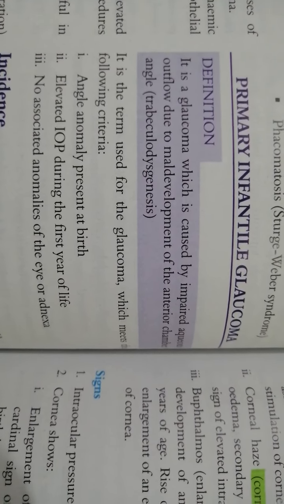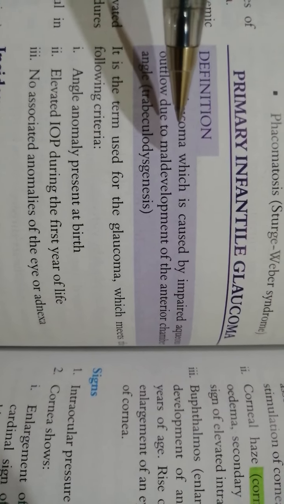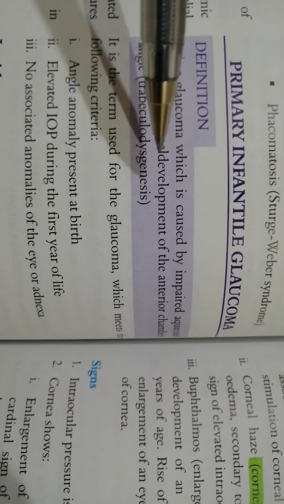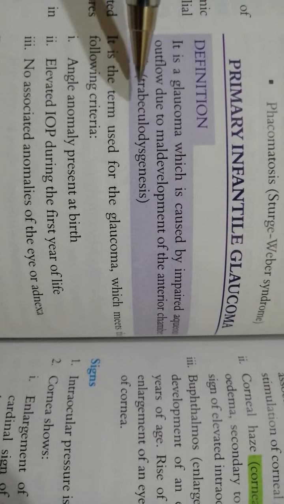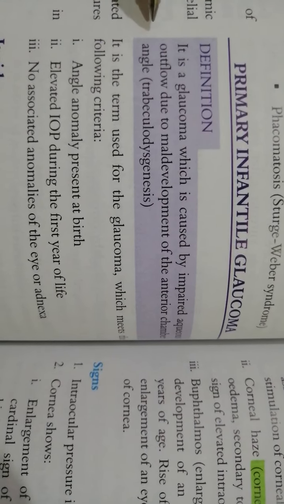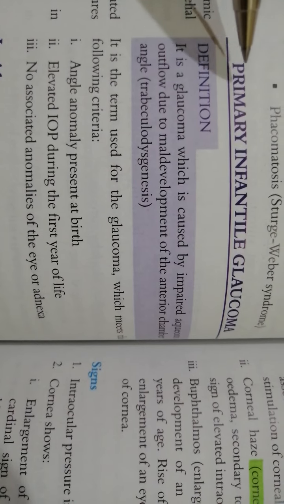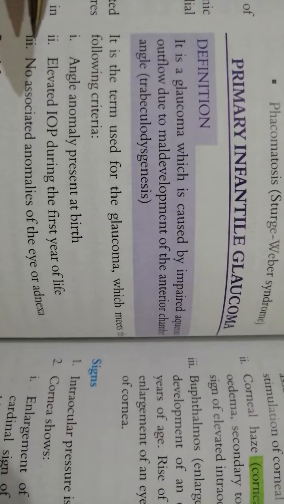Second point is that the pathogenesis is basically maldevelopment, which happens during the fetal period, the embryonic period. Maldevelopment of what specifically? The angle, which is composed of the trabecular meshwork as well as the canal of Schlemm. Additionally, because this has been described as a primary condition, no other associated anomaly is found.